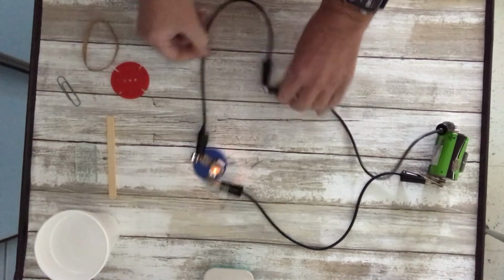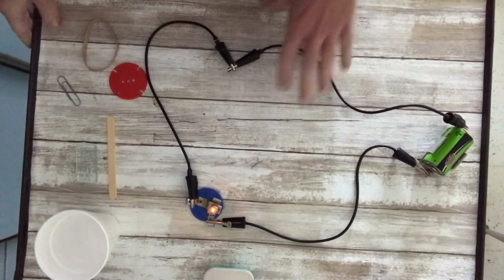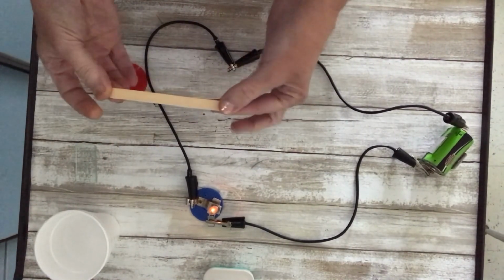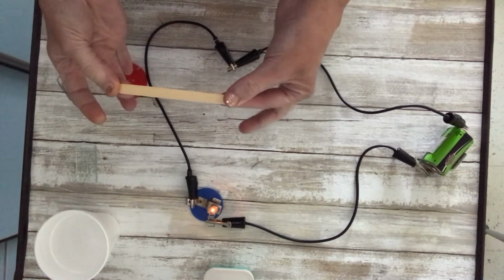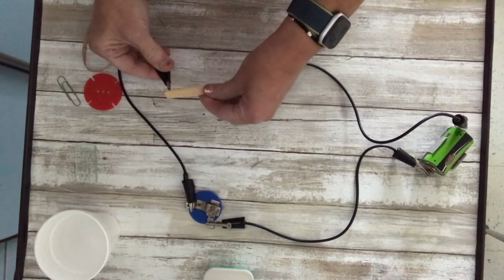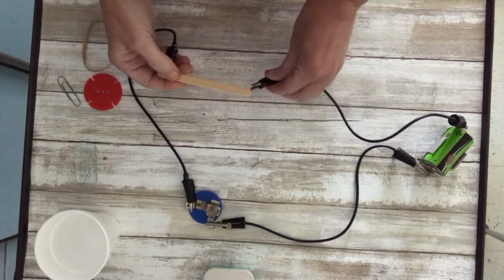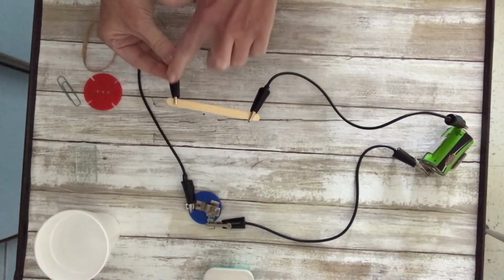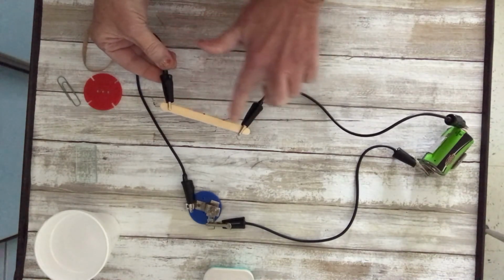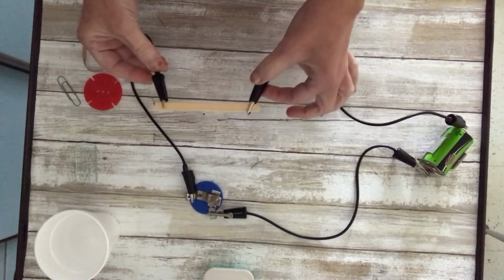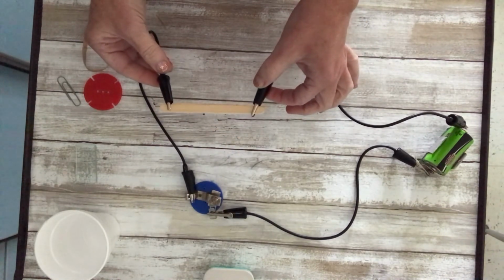Okay, now that I have my materials, we're going to test. The first material on the list is wood. So we are going to test this wooden popsicle stick to see if it is a conductor or an insulator. So let me connect to each end of the wood. And the bulb does not light up. So the energy is not able to pass through the wood enough to light the bulb. So we would say that wood is an insulator.